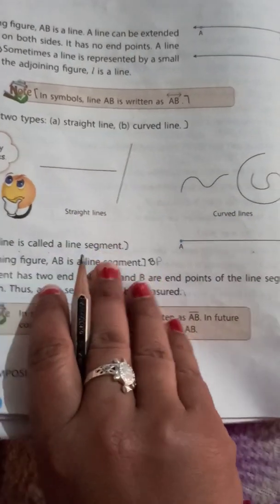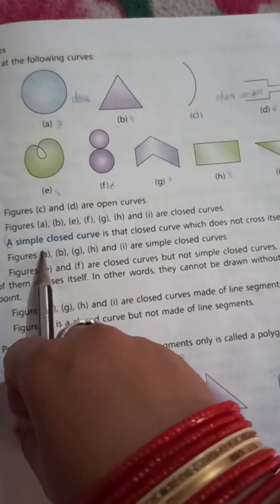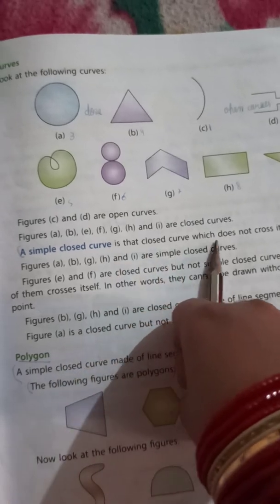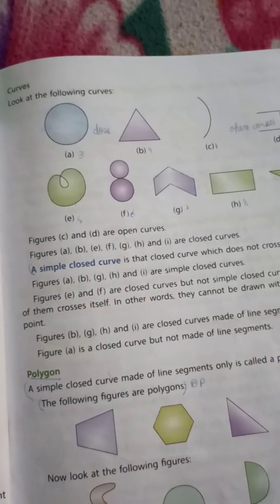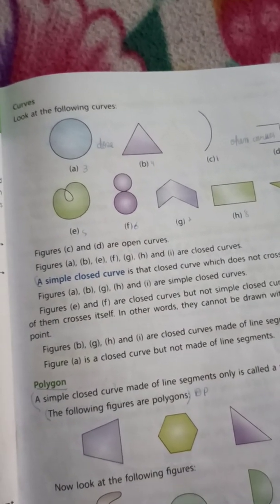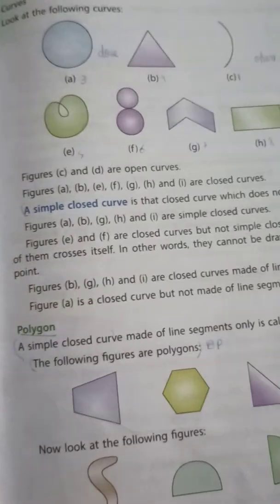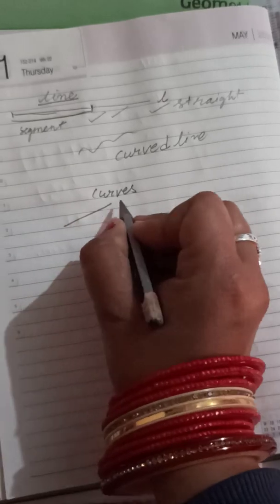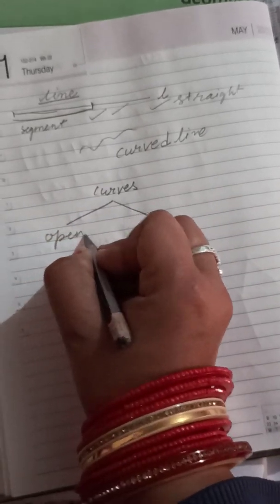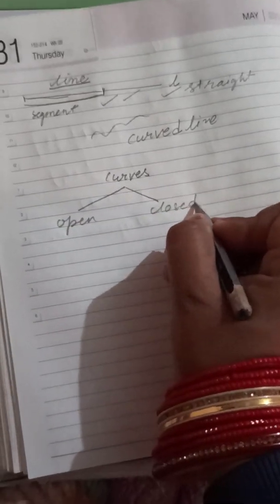Now let's look at curves. There are some images of curves, and a simple closed curve is a closed curve which does not cross itself. I am making a figure here. There are two types of curves, open and closed.